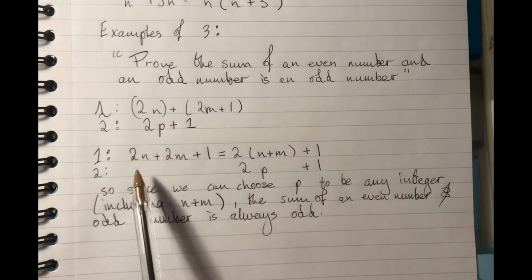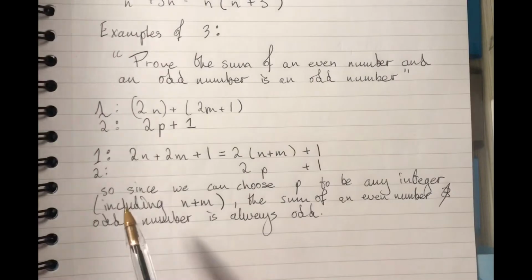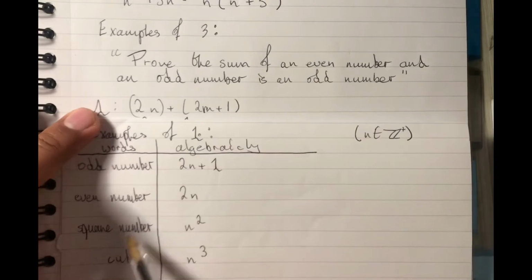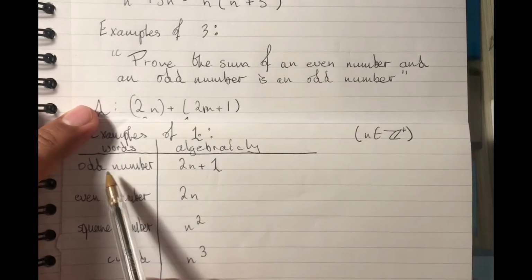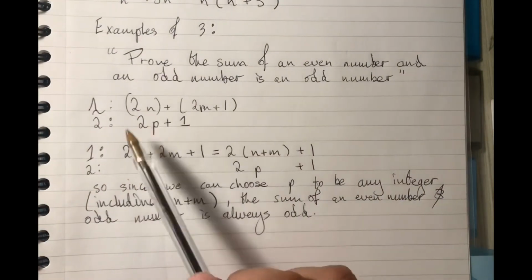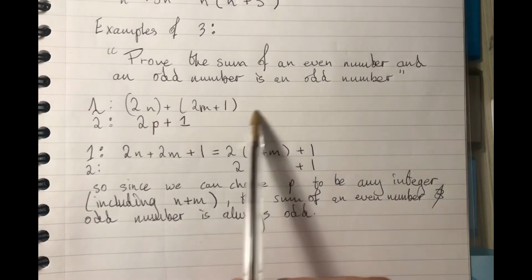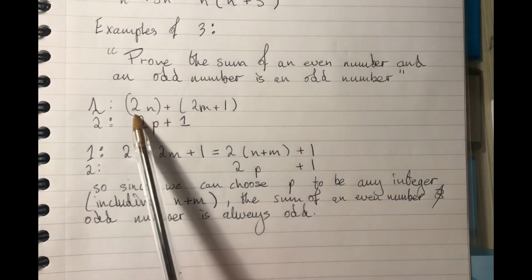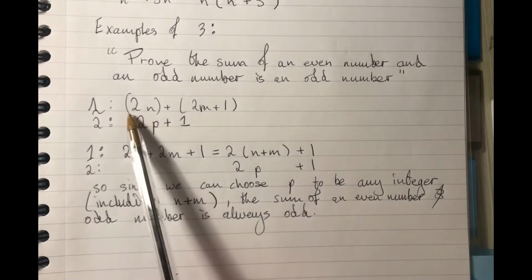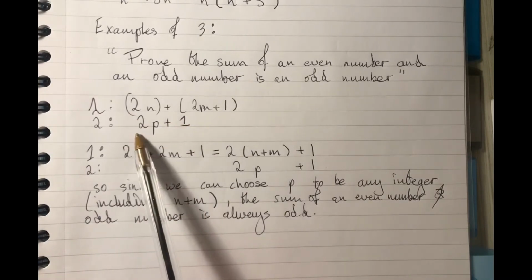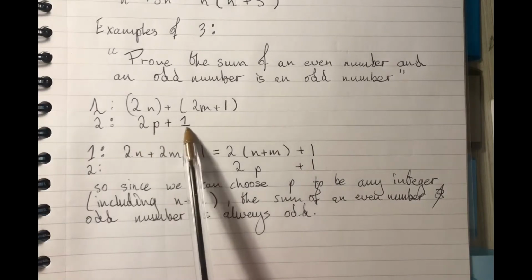Now, like we know from our little chart here, we can express an even number as 2n and an odd number as 2n plus 1. However, here we've written m as opposed to n because we don't know that the odd number that we have in the question is specifically the one after the even number. So we can't use 2n plus 1. Statement 2 is just another odd number, 2p plus 1.